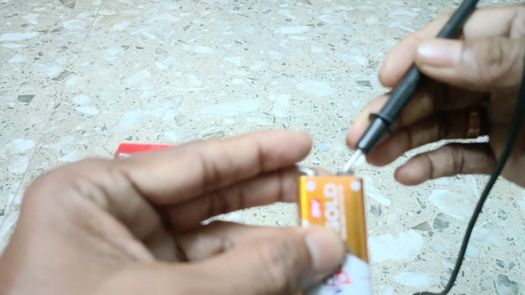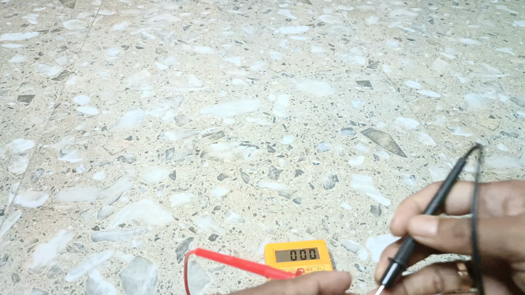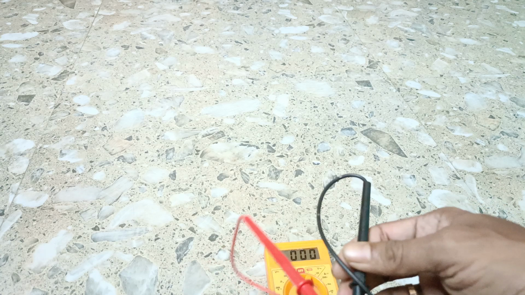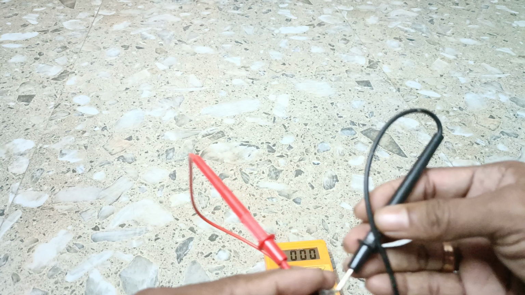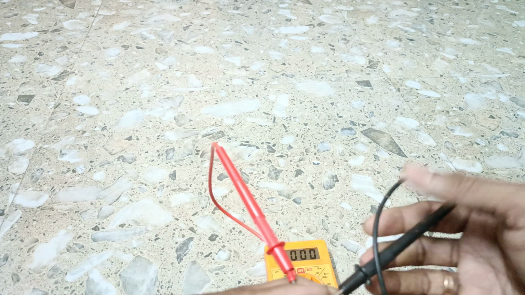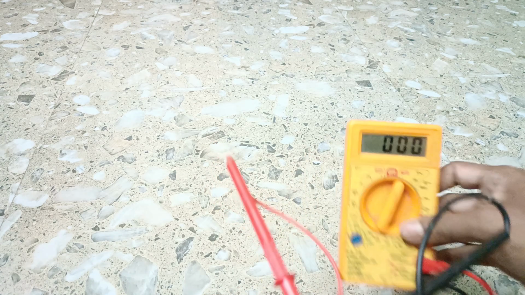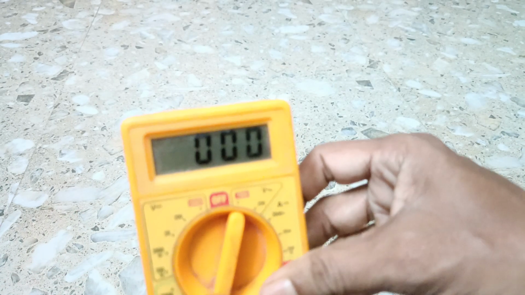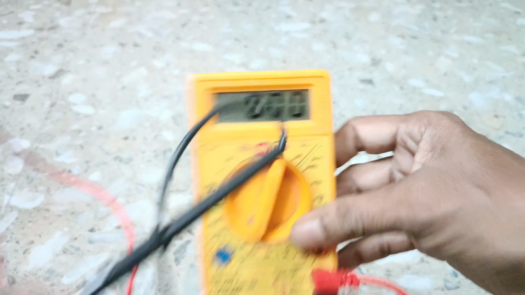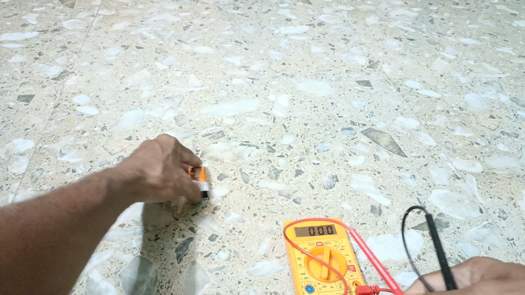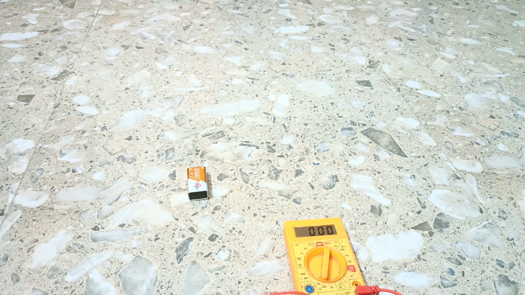That this cell will not work, right? You see the measurement, that is 0 only. It shows 0. You can see here, you see the reading. It shows 0 reading. That means this cell will not work because the voltage is 0 for this cell, right? Next we will measure another cell.